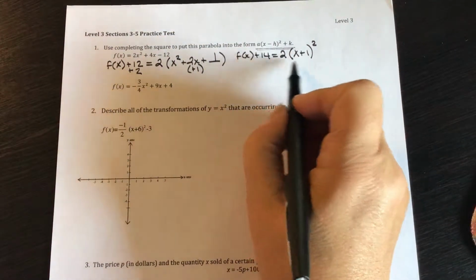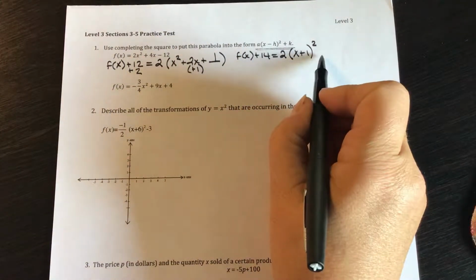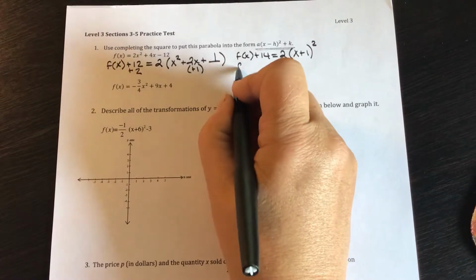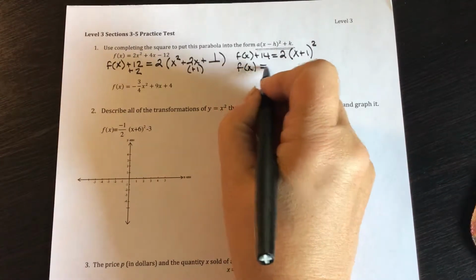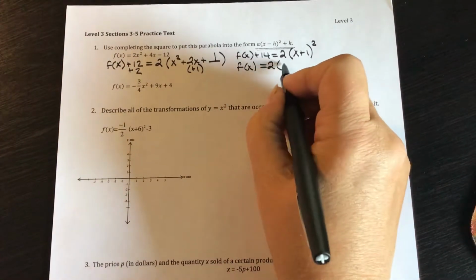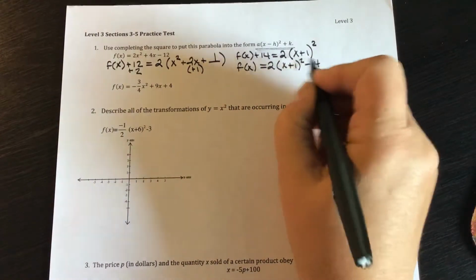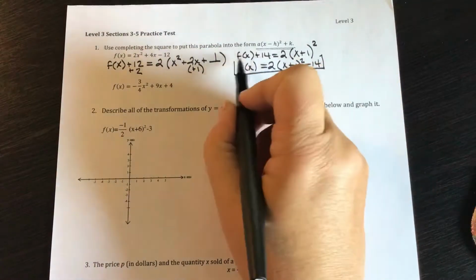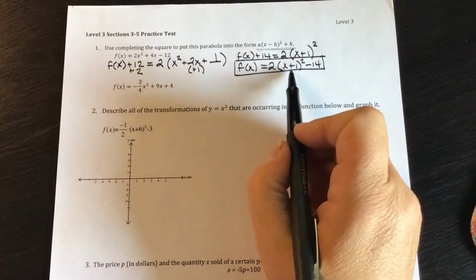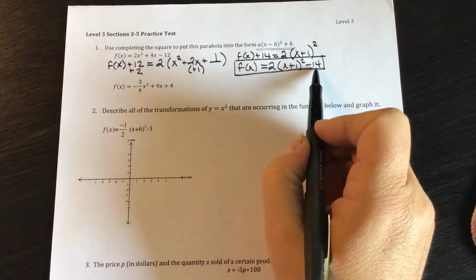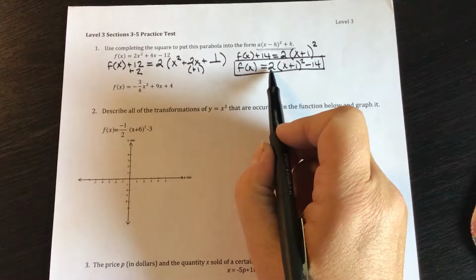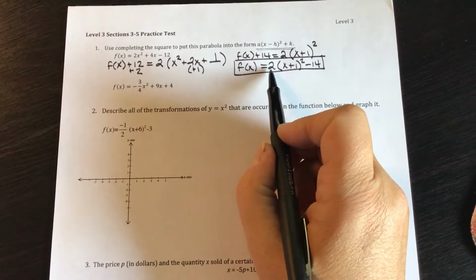And then to just finish this off, I need to bring the 14 back over to the other side, and I would have f of x is now 2 times the quantity x plus 1 squared, and then minus 14. So in this form, I can easily tell that the vertex is at -1, -14. It's pointing up, and it is skinny because of the factor of 2.